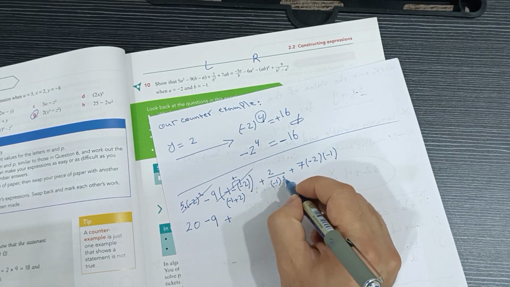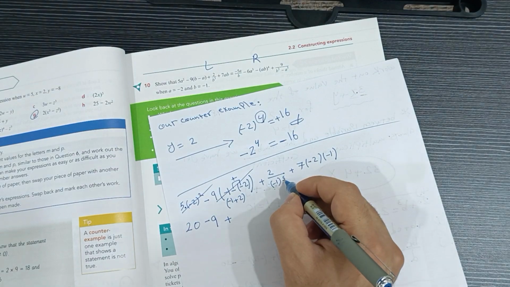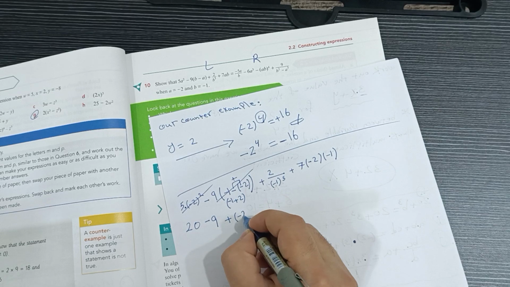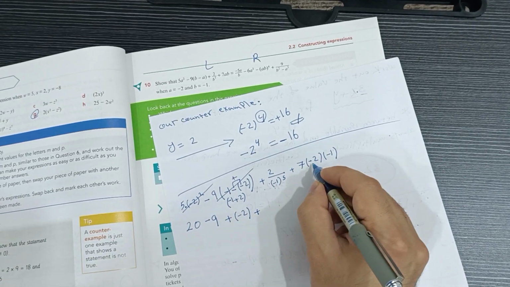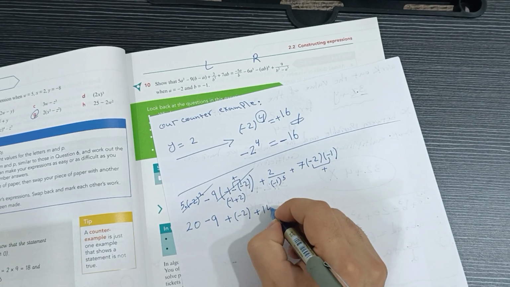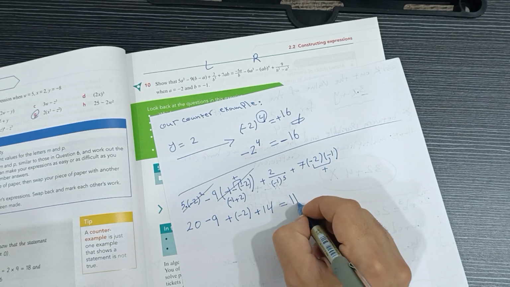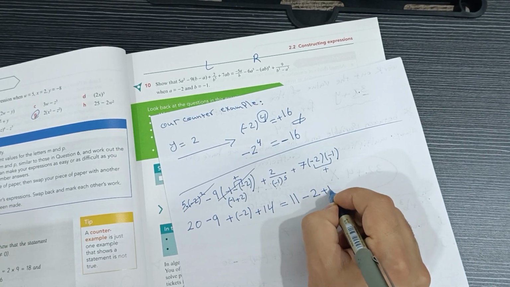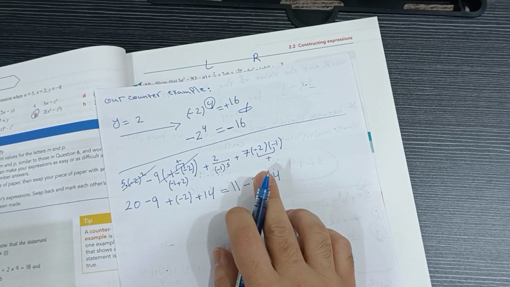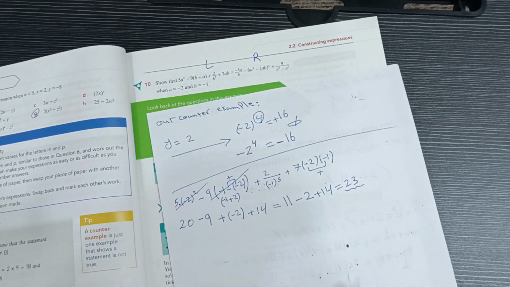2 over -1 to the power of 5. Well, you know that when the exponent is odd, it is going to be negative still. 2 over -1 is -2, plus negative times negative, positive. So 2 times 1, 2, times 7, 14. So finally, we are going to get 20 minus 9, 11, minus 2 plus 14. So this is 11 minus 2, 9. 9 plus 14 is equal to 23. So the left side was equal to 23.